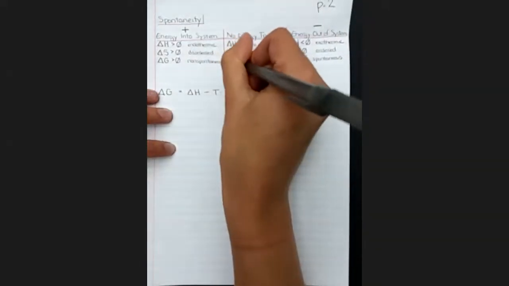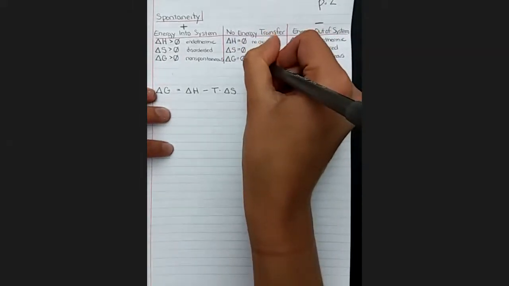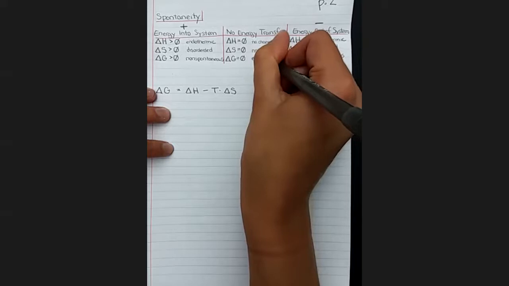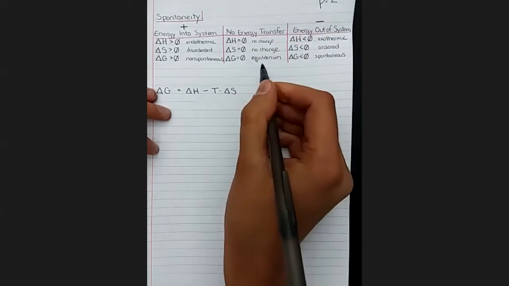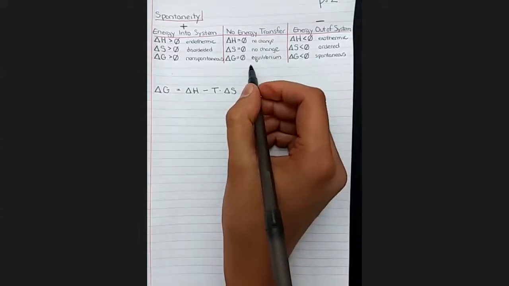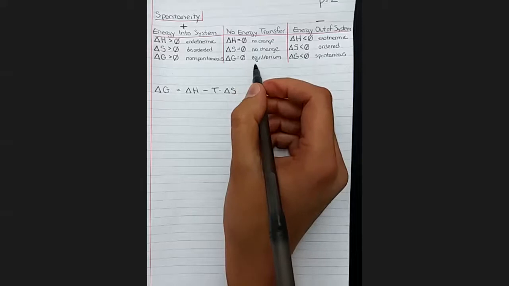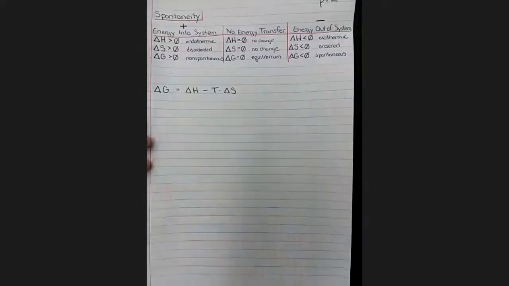It naturally occurs that way. And if our delta G is equal to 0, the system is at equilibrium. And we'll talk about this more in the next chapter, but equilibrium means the system has reached its comfortable point and the energy is no longer going to be changing in one direction or the other. The energy will be constant.